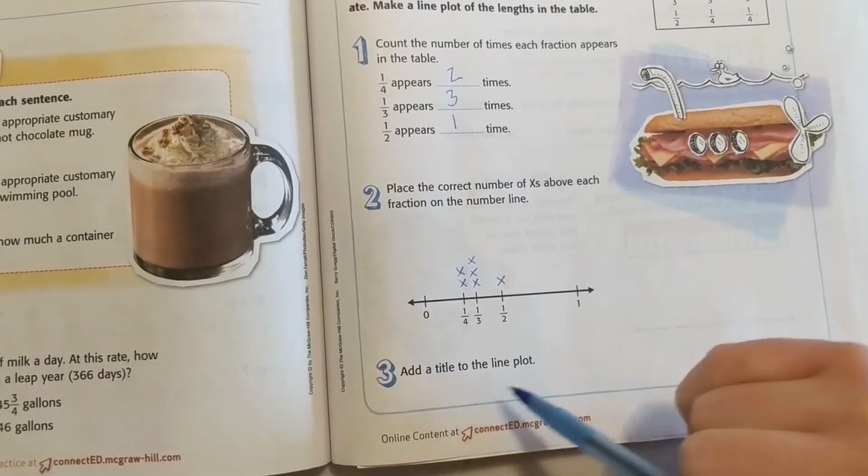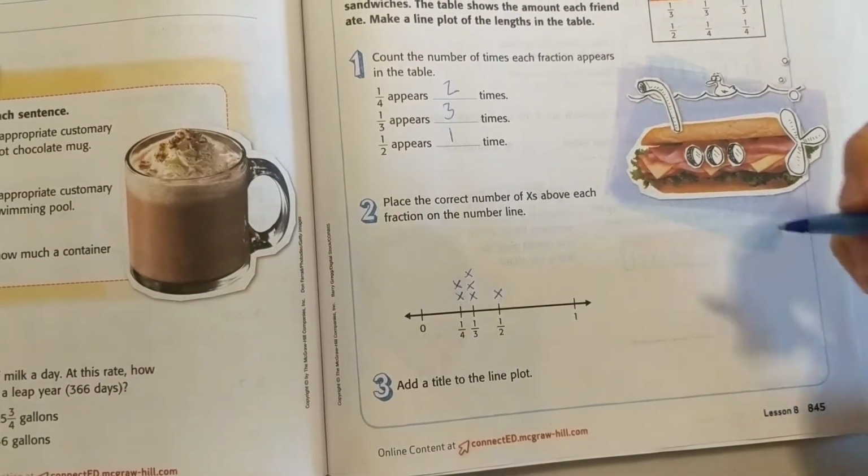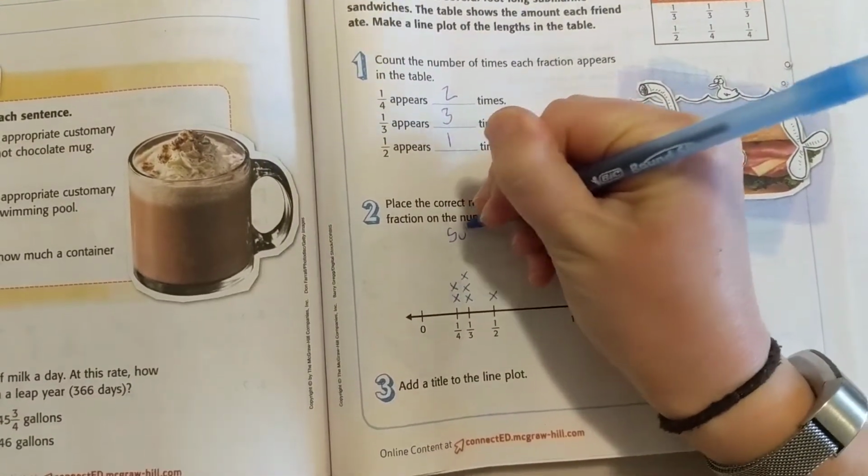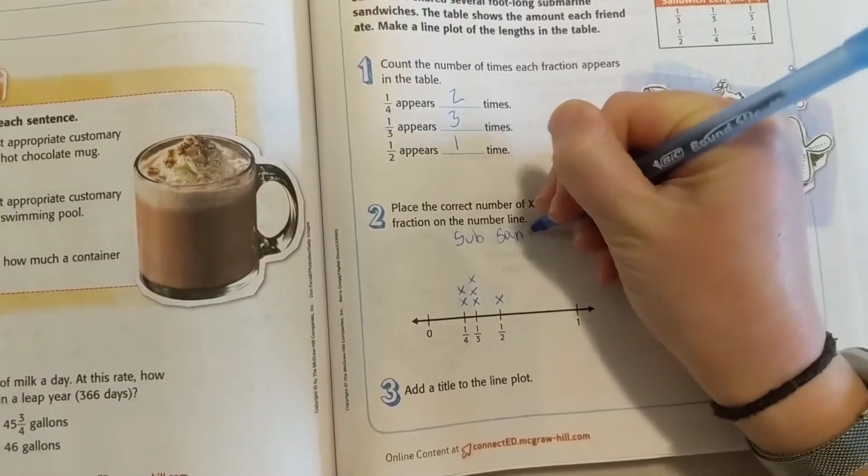The final step is that we put a title to the line plot, so I'm going to title this one Sub Sandwiches.